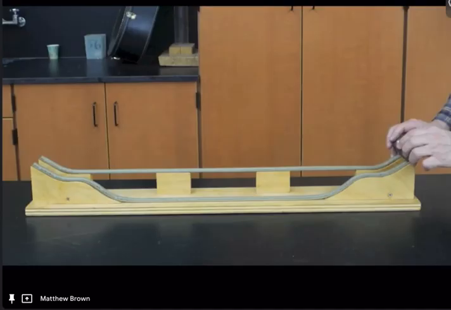So this is someone else's video. I linked it on the course plan. He set up this track here, and he's got two metal balls, one in each hand, and he's going to send them at the same time. He's going to release them, and they're going to go on these two separate tracks. Both tracks offer basically zero resistance.